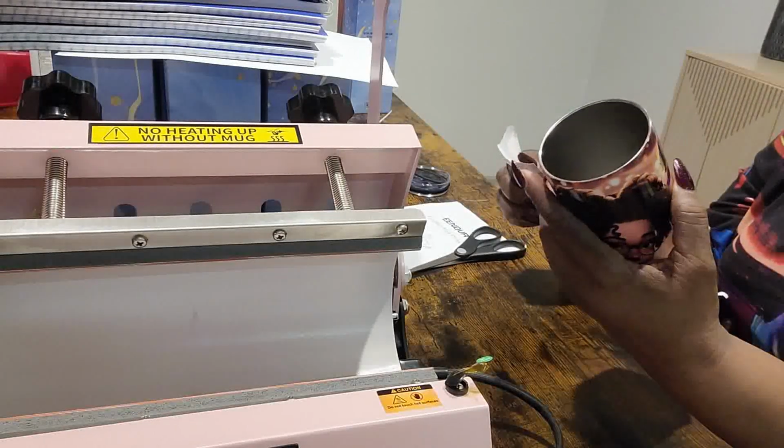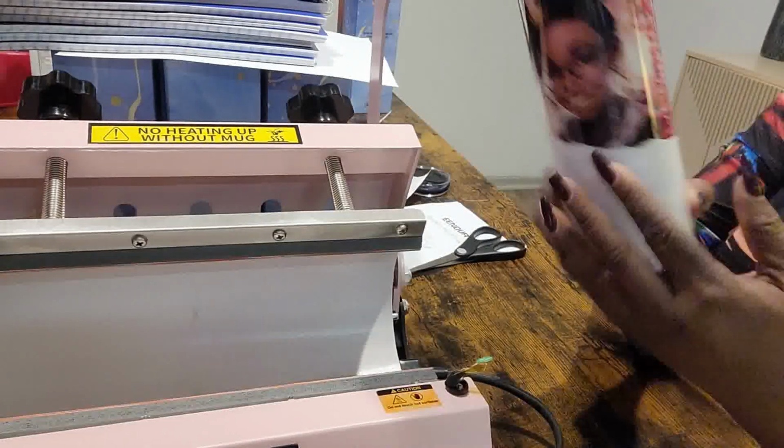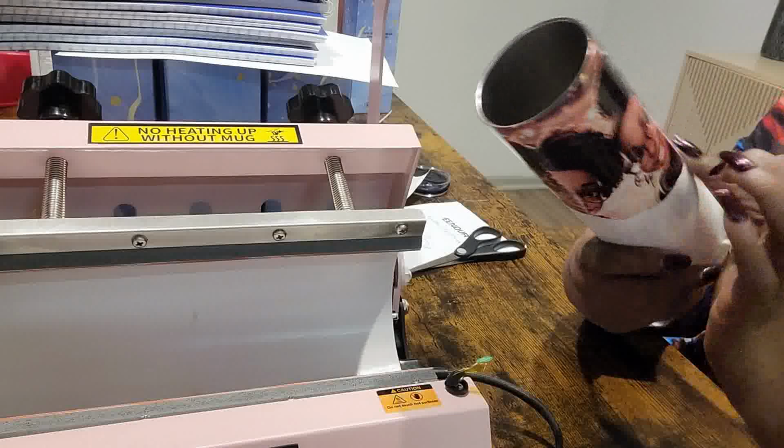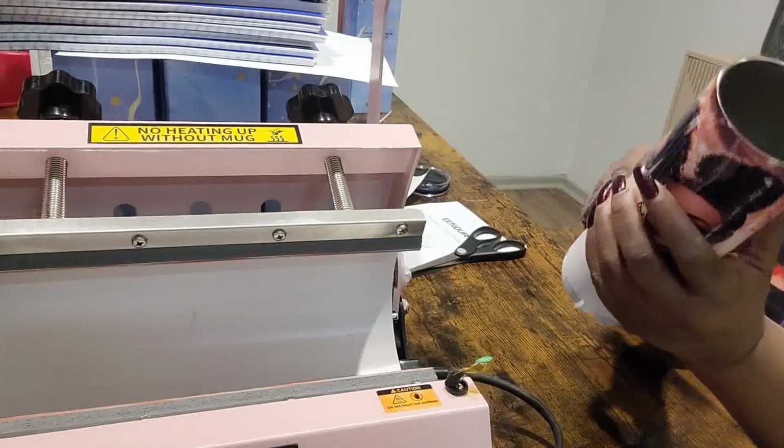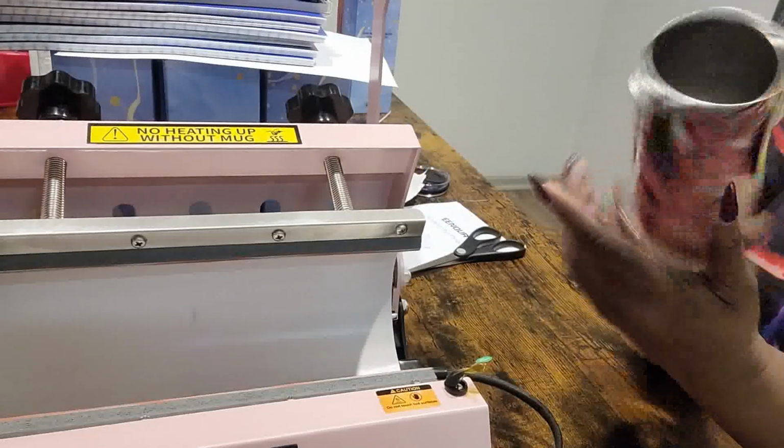All right, got some paper on it, so I'm gonna have to wash it. You can see I got some paper right there. So don't panic, that happens sometimes, but it's not permanent. Once I wash it, it's gonna be good to go.